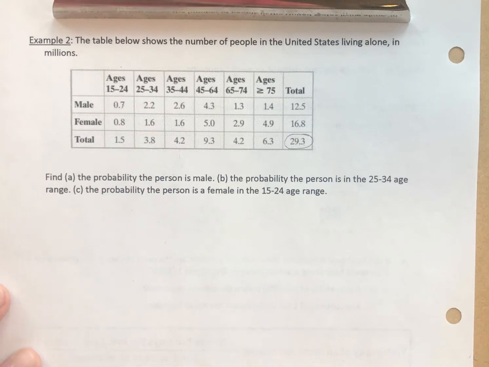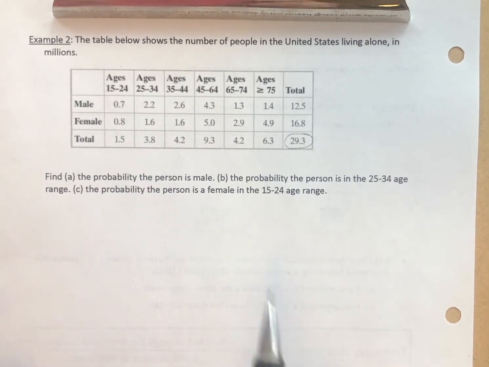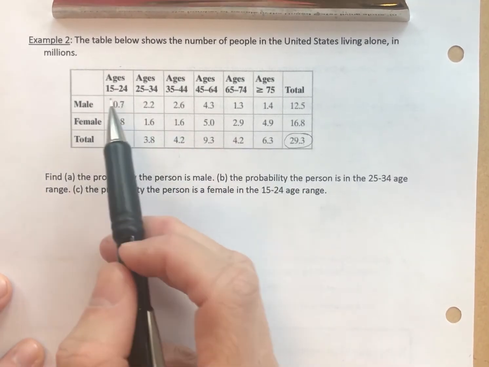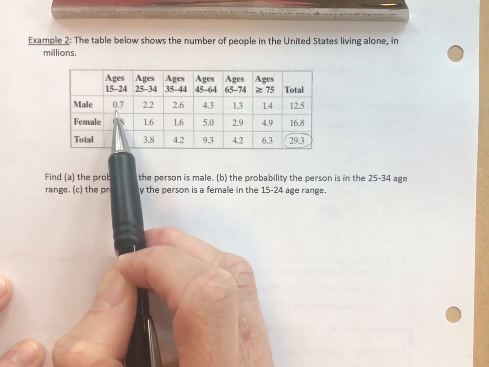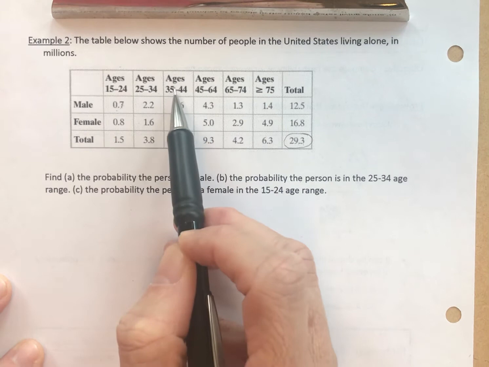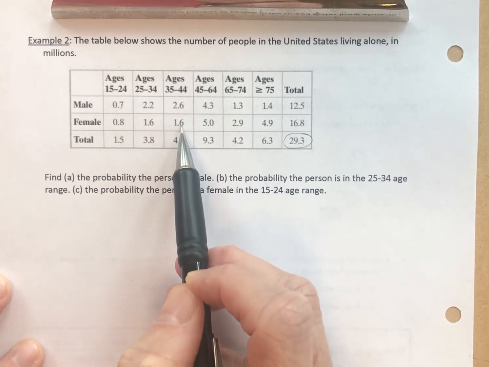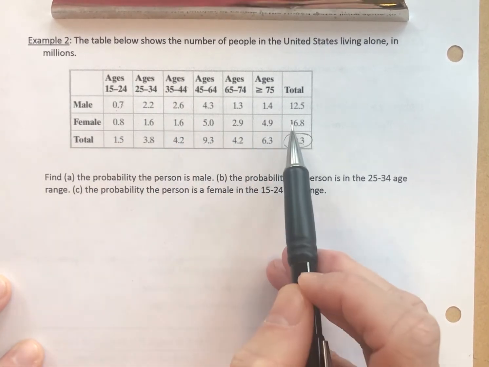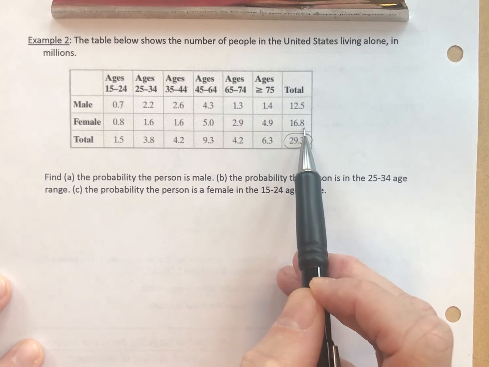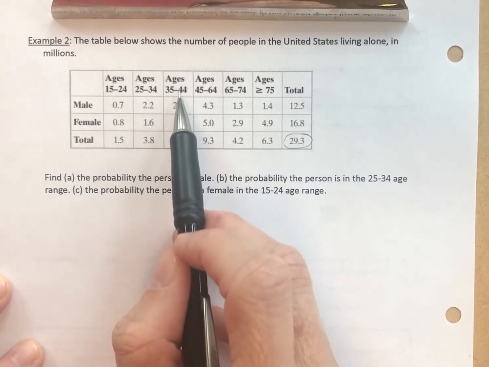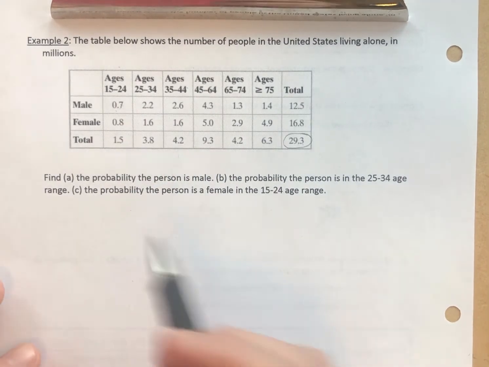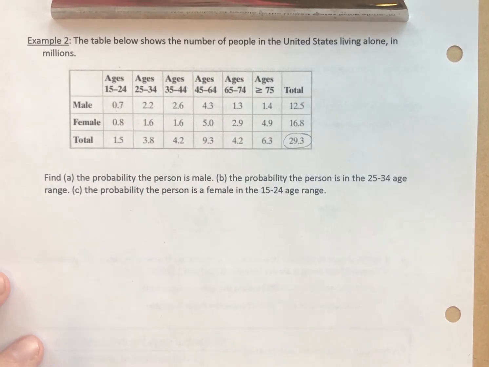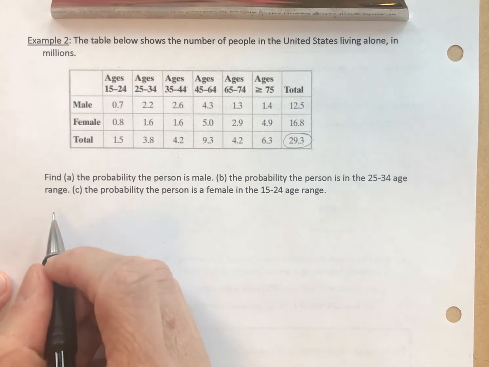I don't know when they came up with these numbers, and it's broken down as follows. Males that are between these ages, we have 0.7 million. Females between 35 and 44, we have 1.6 million. All females, there are 16.8 million. All ages 35 to 44, 4.2 million, etc. So we're going to use our table here, our chart, to answer these probability questions.